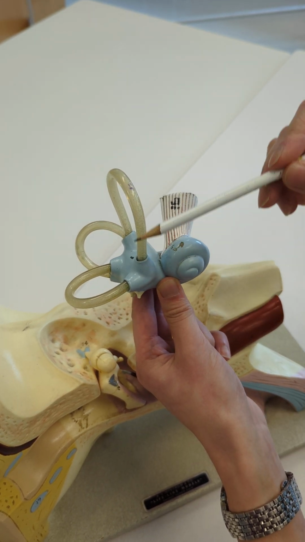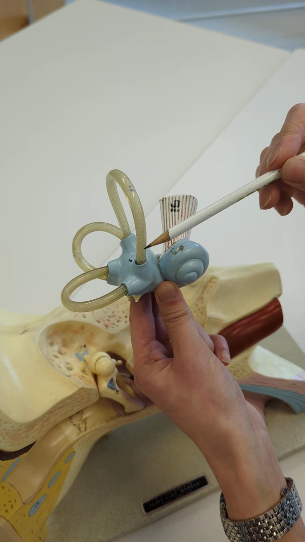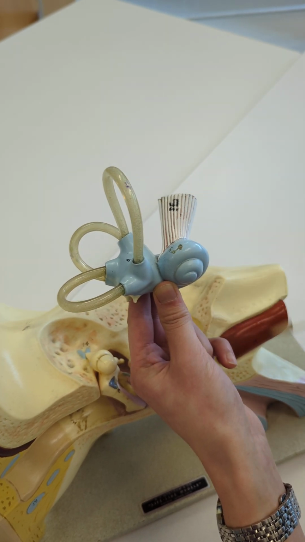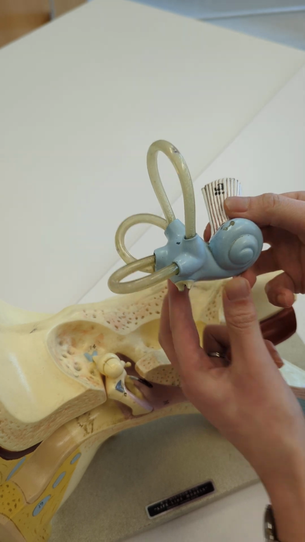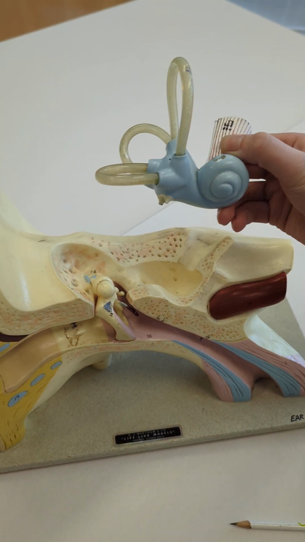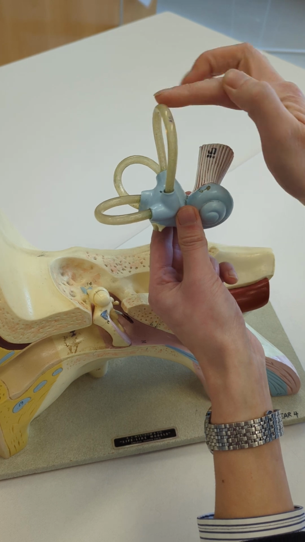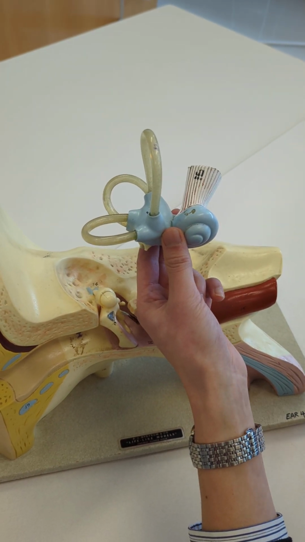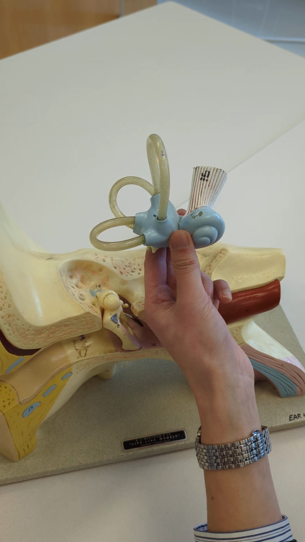So this one is called the anterior semicircular canal, and it will be stimulated when you are nodding your head, for example. Okay, so front and back motion of the head will cause the fluid in the anterior semicircular canal to move, and the detectors will pick those up.